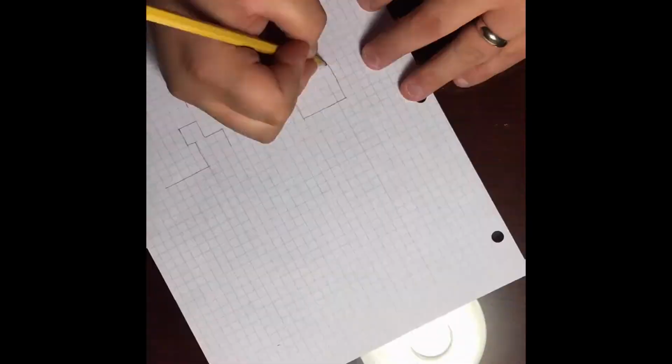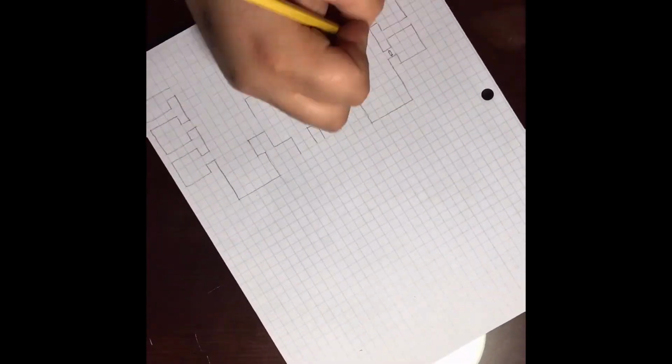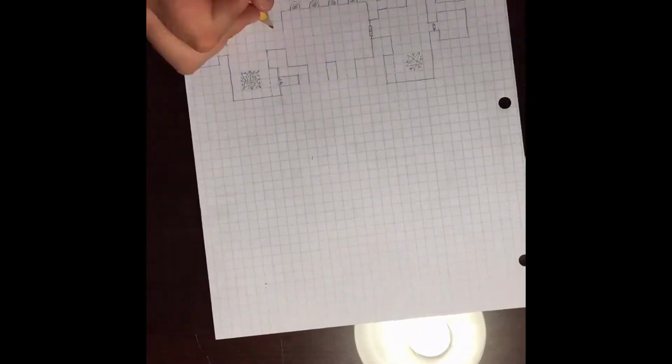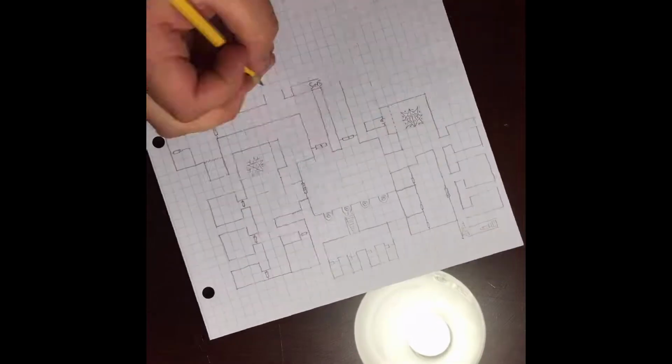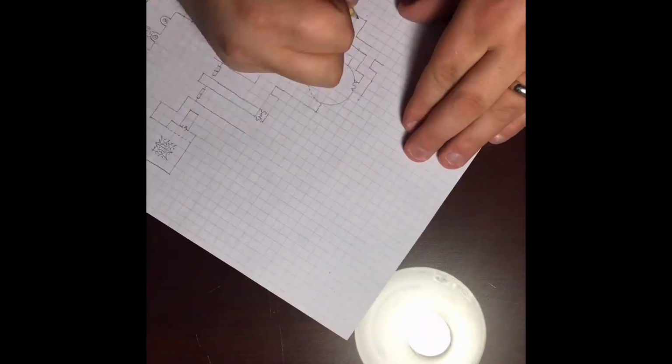So here you'll see I started in a corner or a side of the map and built out from that. I played with symmetry a little bit, which is a really great place to start if you don't already have an idea of where you're going. And then filled out from there.